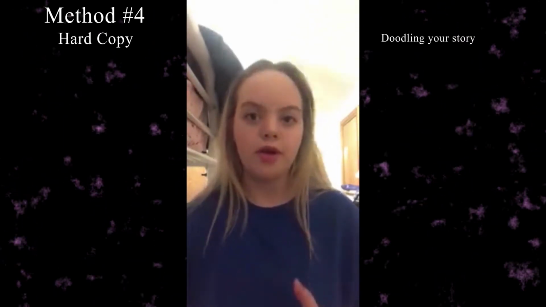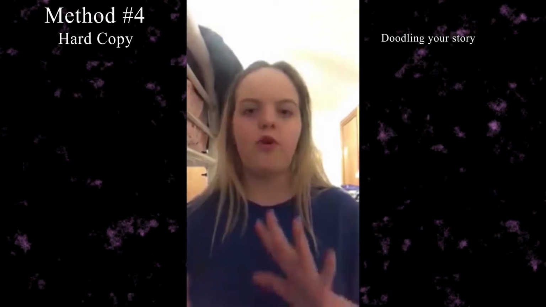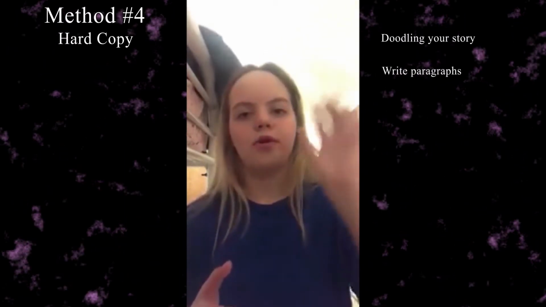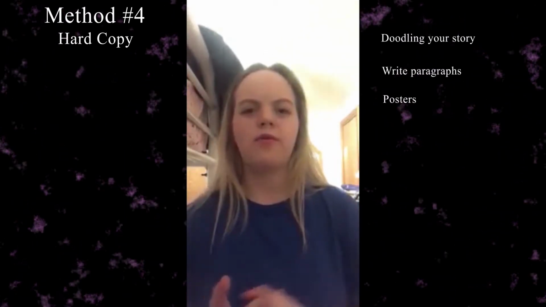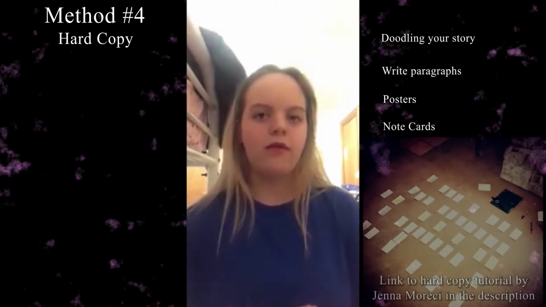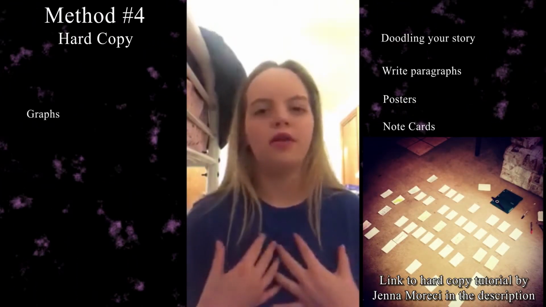The fourth way you can outline is what I call hard copies, and there's numerous amount of ways that could fit in here. This includes doodling out your story, actually drawing pictures if that's what you like to do. You could write paragraphs that kind of outline parts of your story. Posters, I've heard of people doing note cards. I've even heard of a graph, which I don't understand.